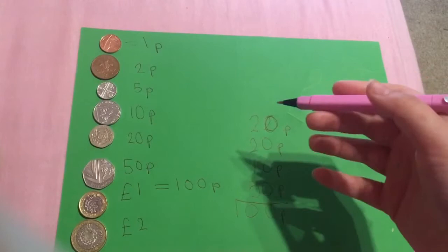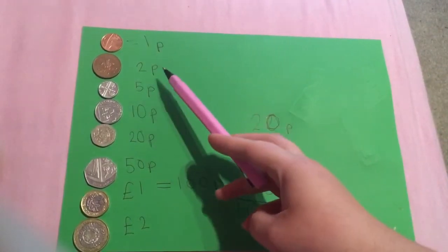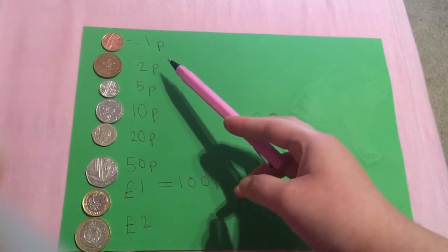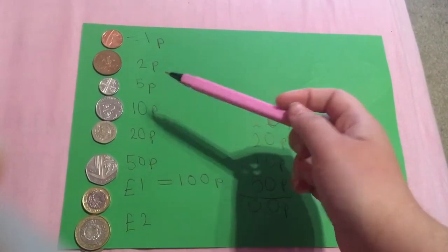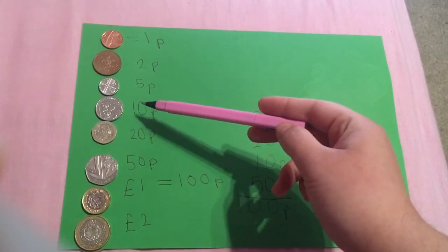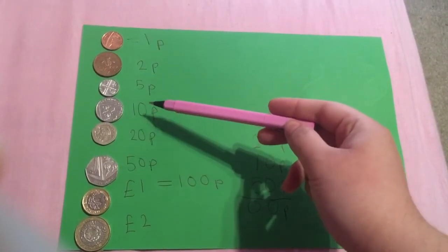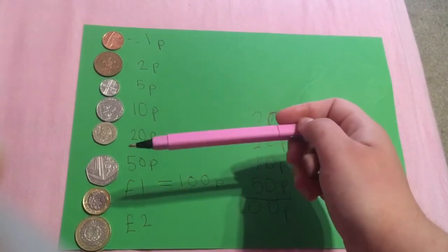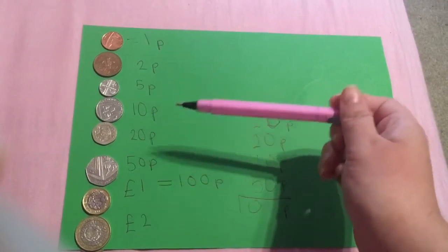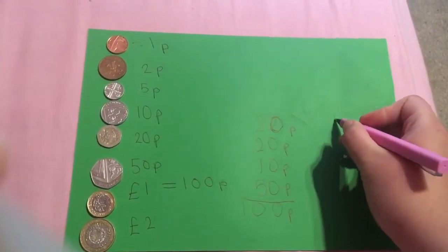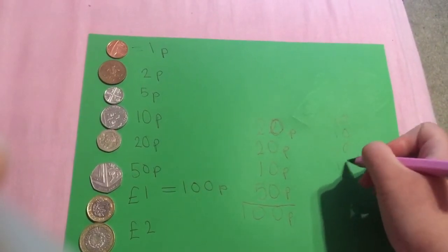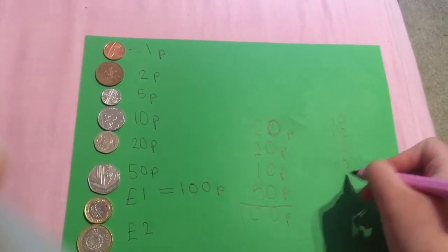You could use all the same coins, so we could use 100 pennies, we could use 50 2p's, but that would be a lot of coins. I might choose to use 5 10p's, 2 20p's, and 2 5p's. I can see if that works. So I've got 5 of these, 1, 2, 3, 4, 5.